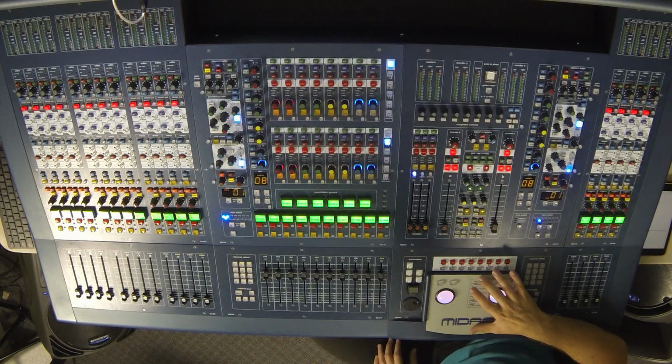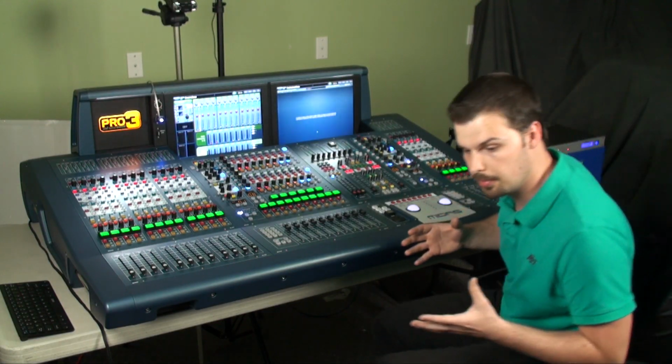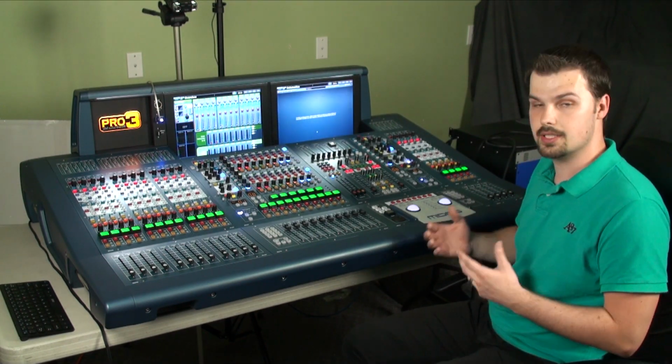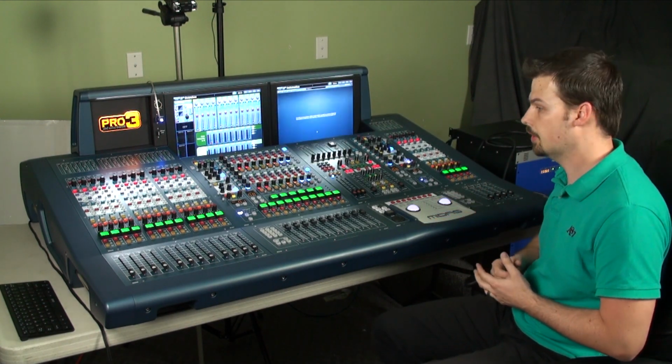A show file, I think the easiest way to explain it is a box. In that box you have your scenes. If you don't have a show file, you can't save a scene. So a show file is just a box, a container for all these things.